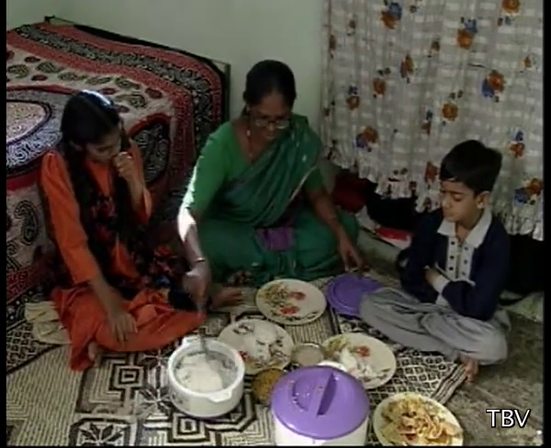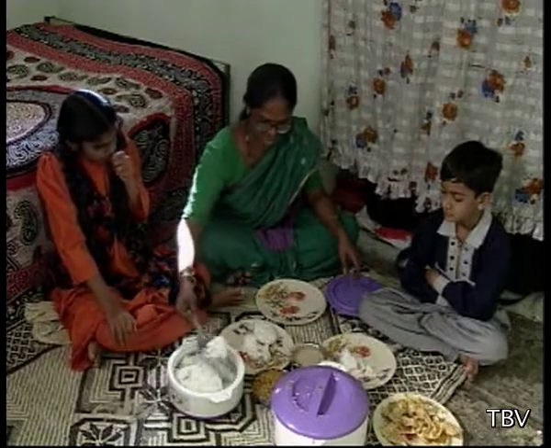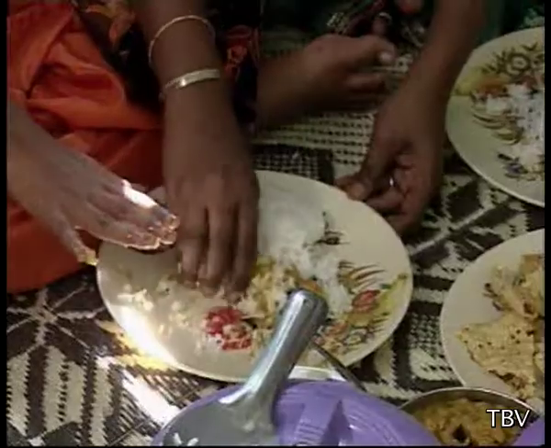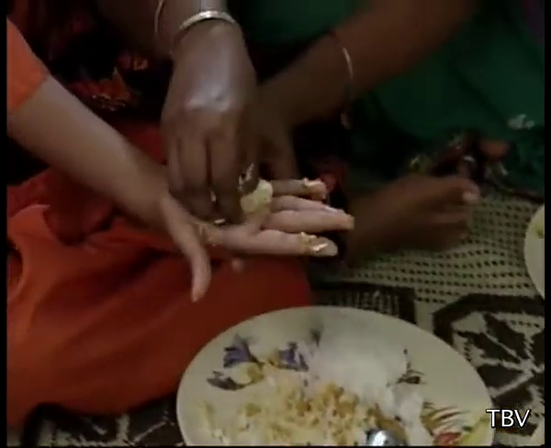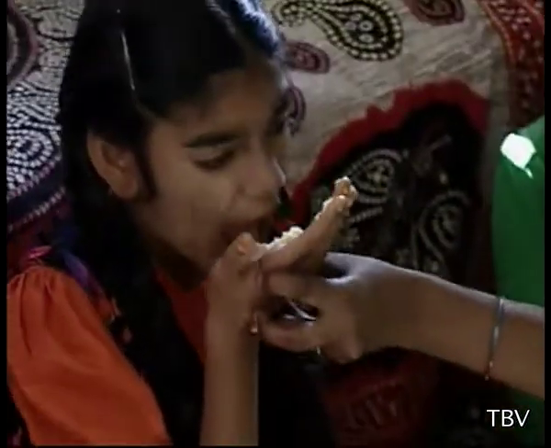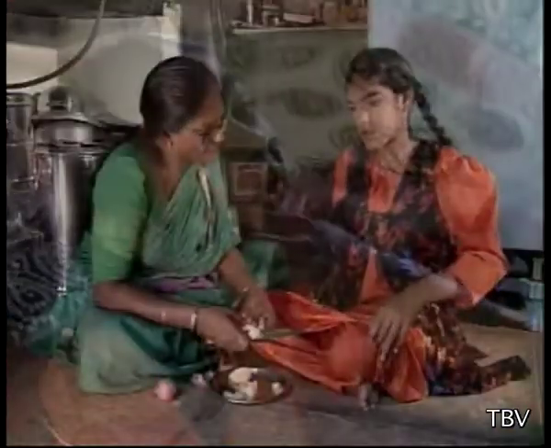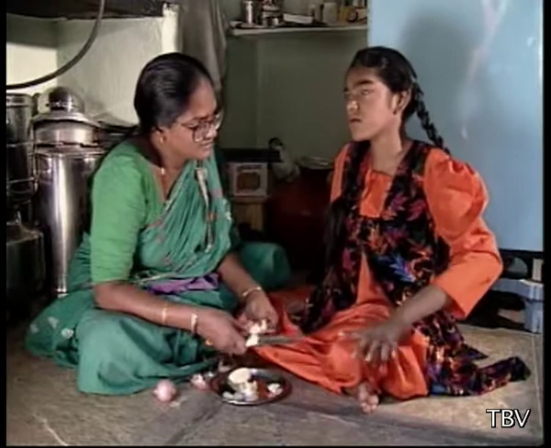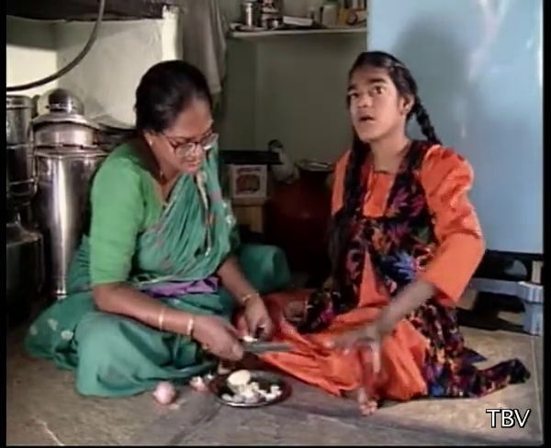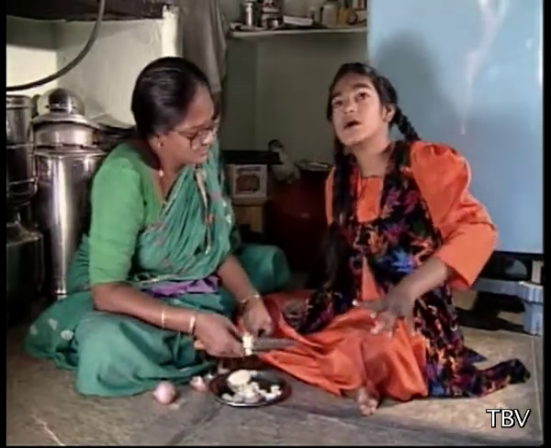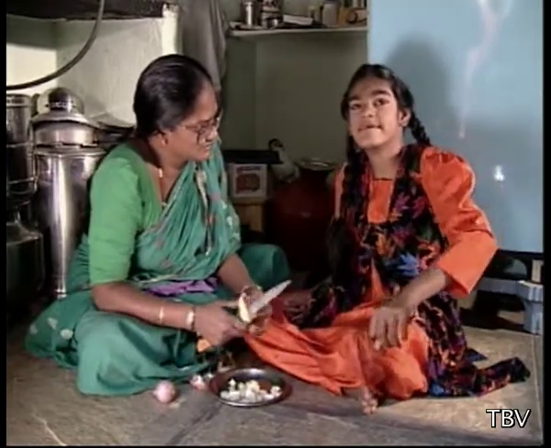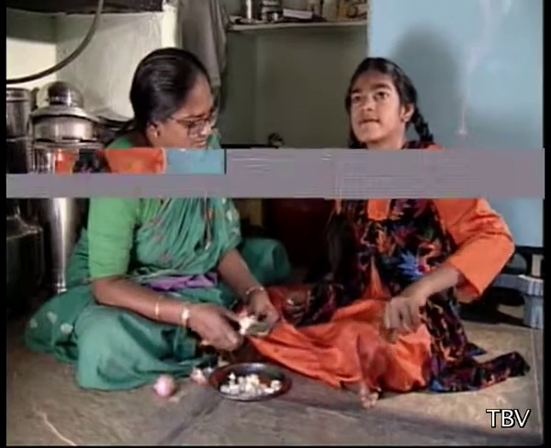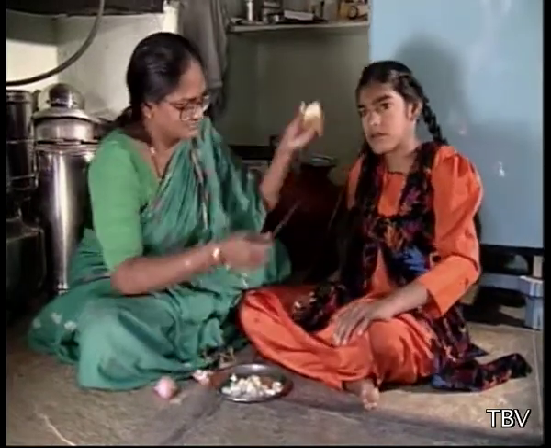They cook rice separately. Cut vegetables with traditional tools. Use a stone for grinding. Go to a small store to buy provisions. Take a bus or a cycle rickshaw for transportation. Buy vegetables from a vegetable vendor.